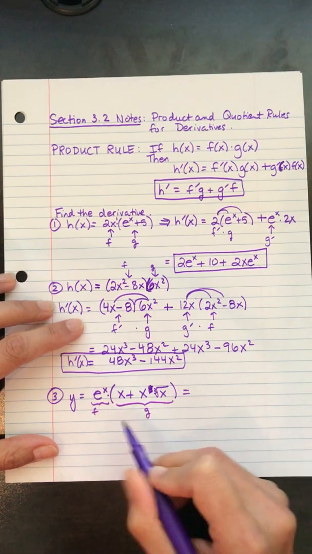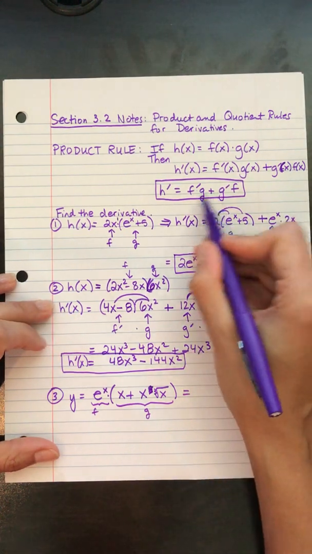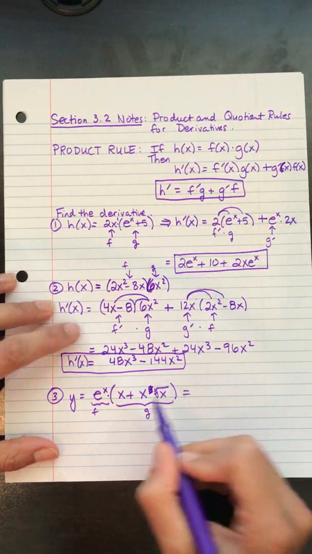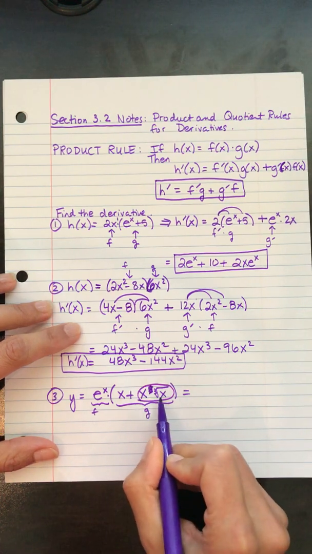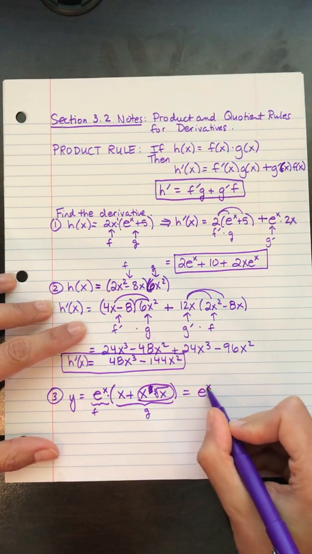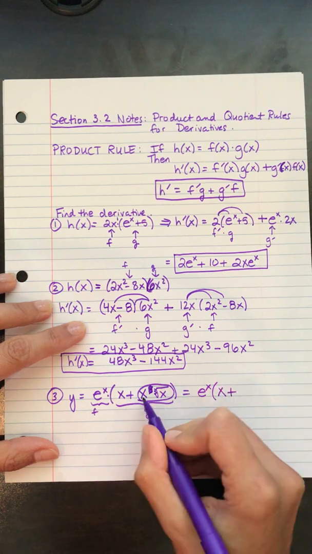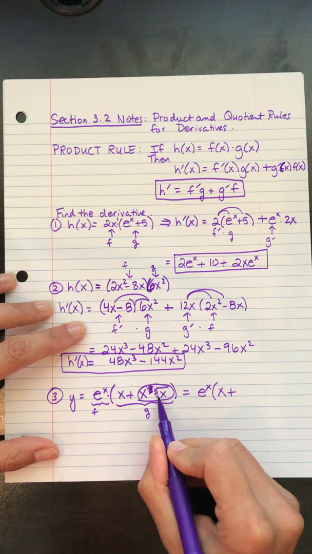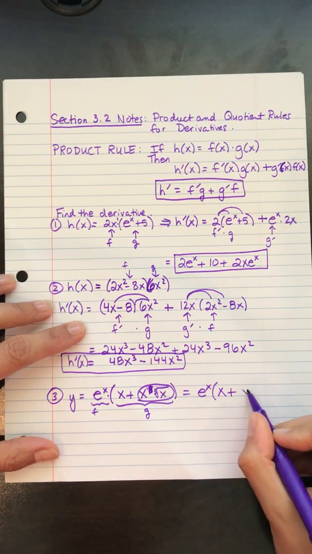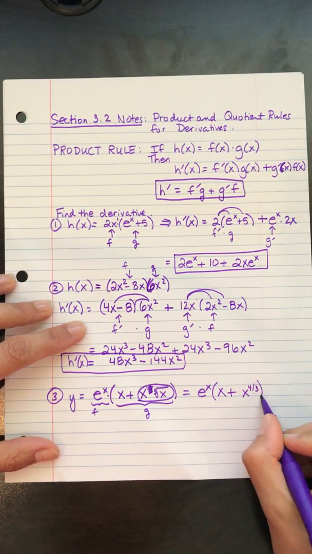Before I begin f prime g plus g prime f, I am going to rewrite this as one single term with a fractional exponent. So e to the x, parentheses, x plus x to the first times x to the 1/3 becomes x to the 4/3. Okay, now I'm ready.